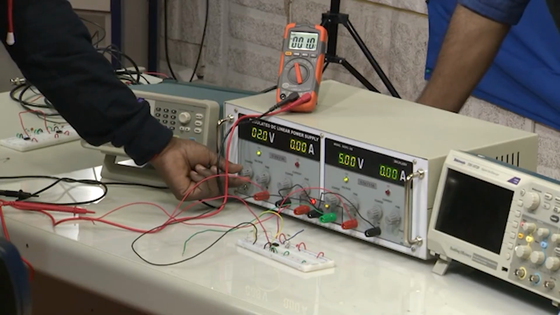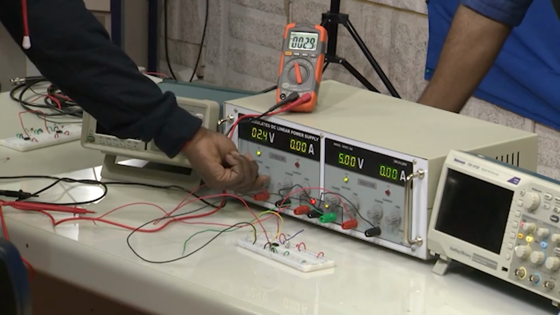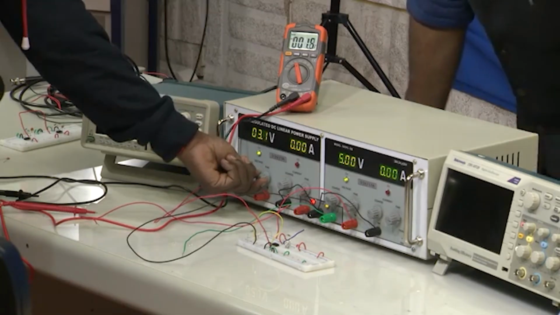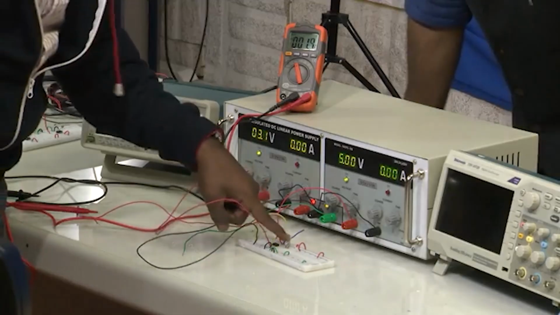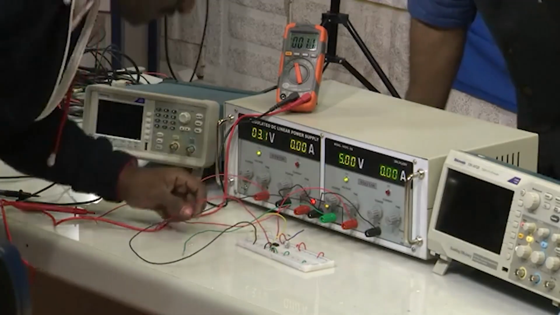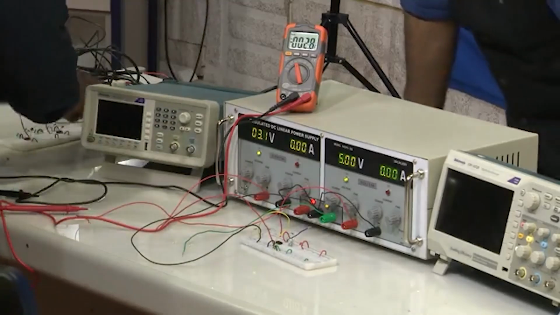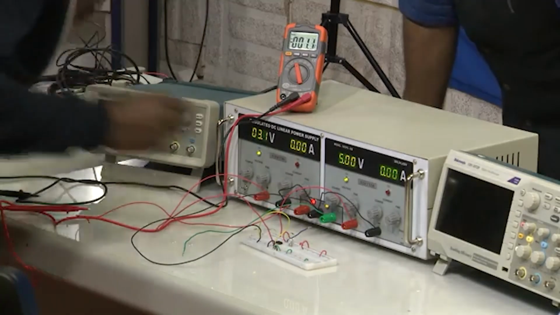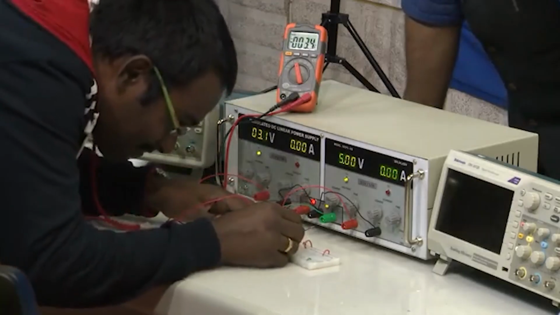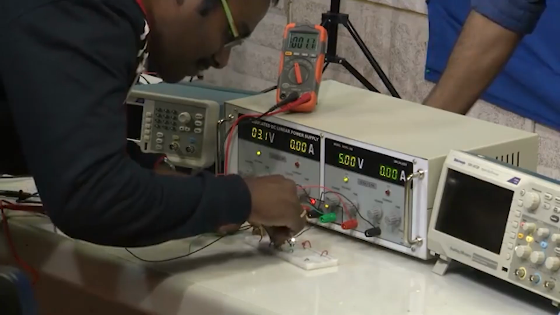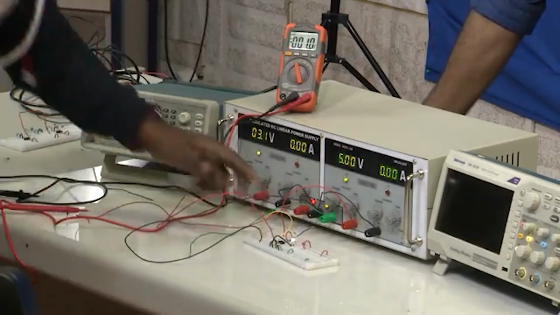So, 1.6, 1.2, 2.1, 2.2, 3, 4, 2.5, see 2.6, and suddenly at a certain point you should be able to see the LED working, or if the LED is not connected properly. Is it connected? Okay, because the second terminal of the LED we have not grounded, that is why we cannot see, otherwise we will be able to see.